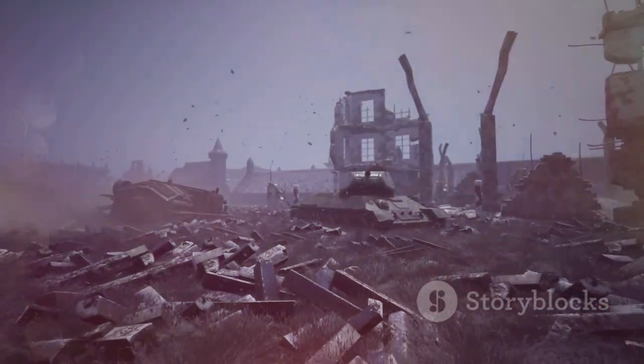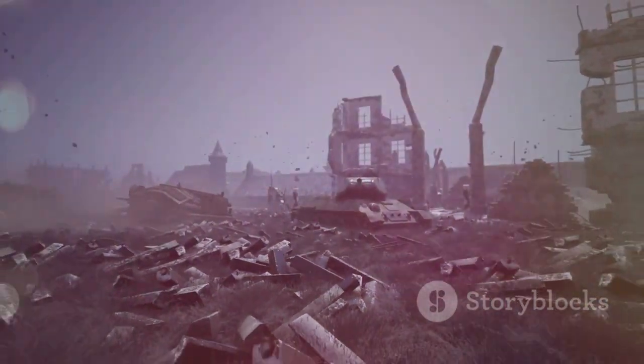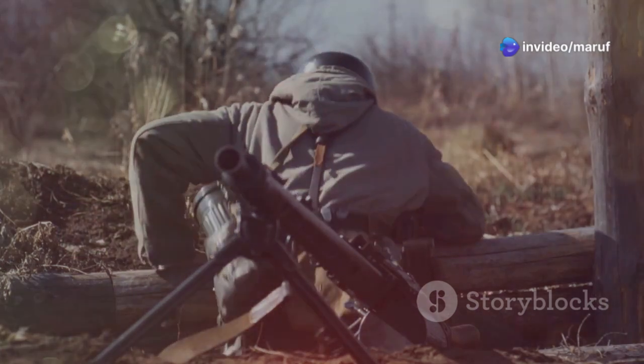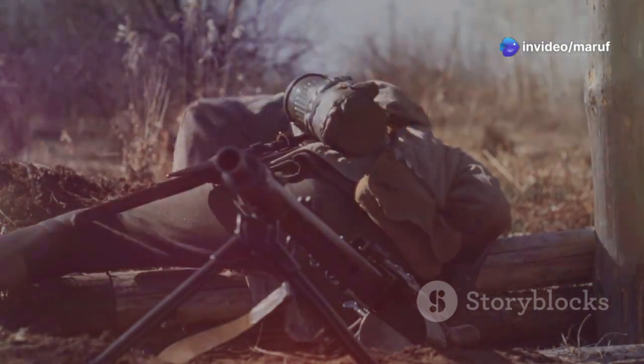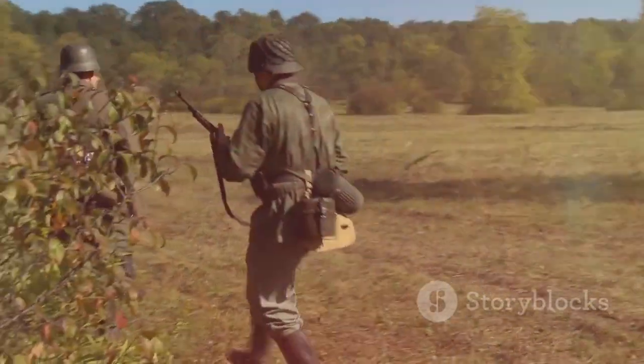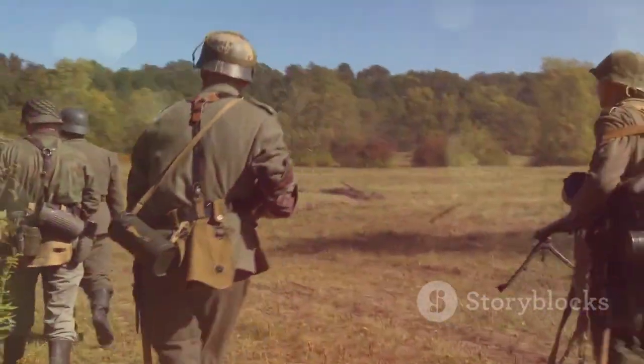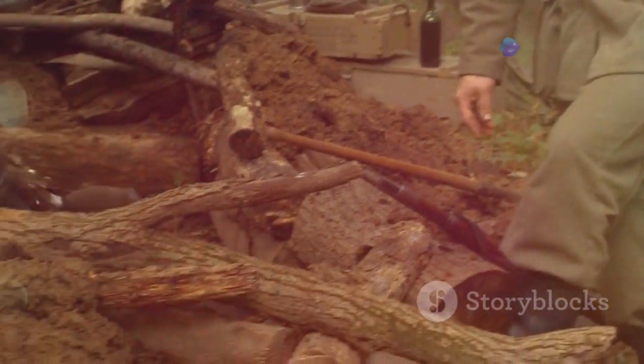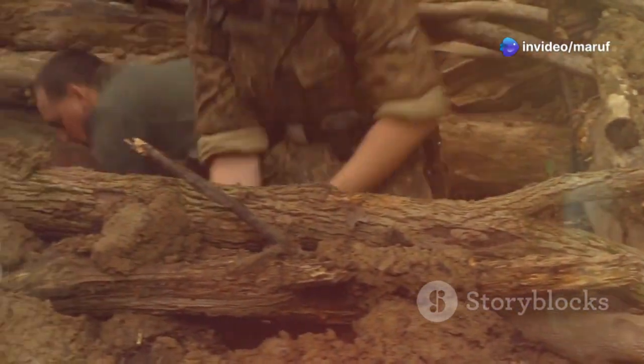Section 8. The end of an era, the armistice and its aftermath. By 1918, after more than 4 years of devastating warfare, both sides were exhausted. The German offensives of spring 1918 had failed, and the Allies launched a series of counteroffensives that drove German forces back. Faced with dwindling resources, internal unrest, and the collapse of its allies, Germany sued for peace. The Armistice of Compiègne, signed on November 11, 1918, marked the end of hostilities.